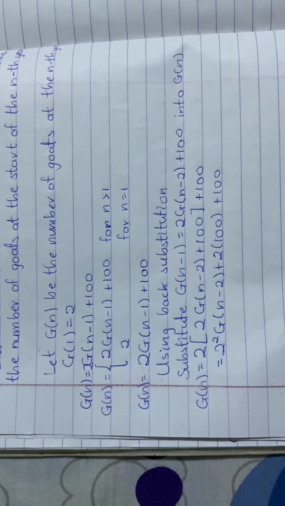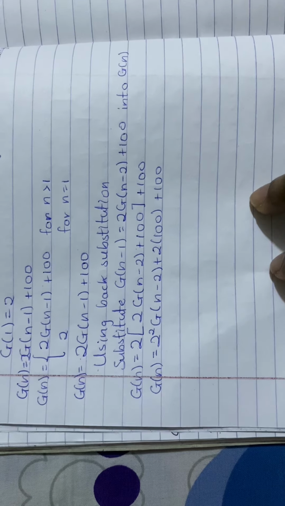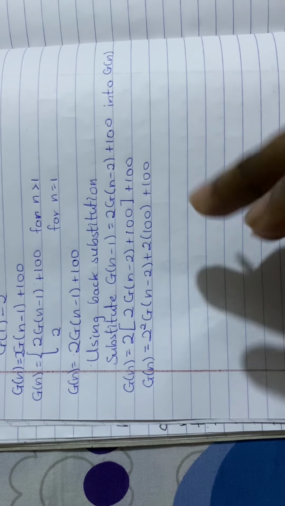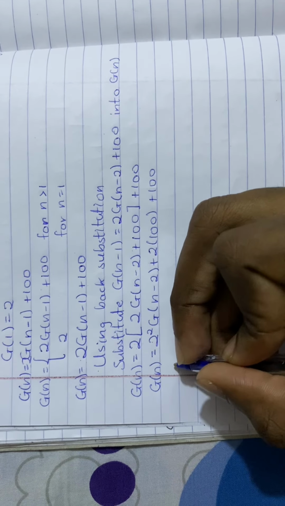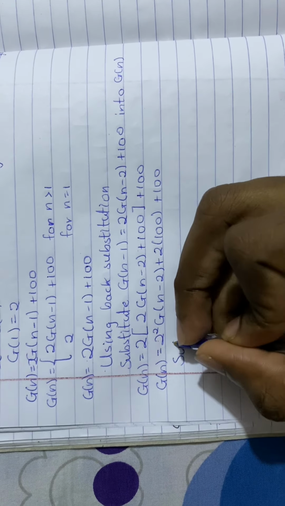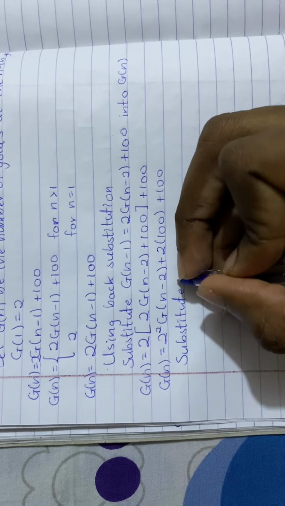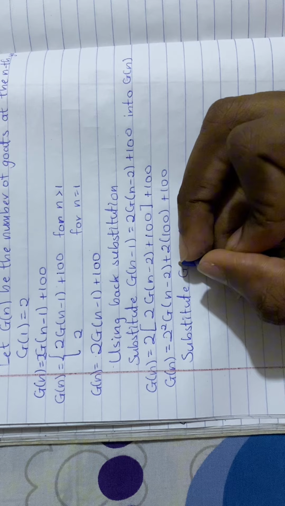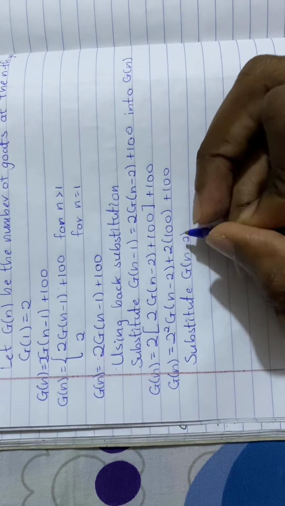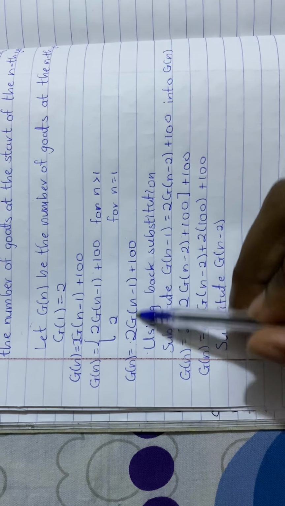This is how it's going to look. Now that we've simplified it, we are going to substitute again. This time we'll substitute g of n minus 2 into this formula.